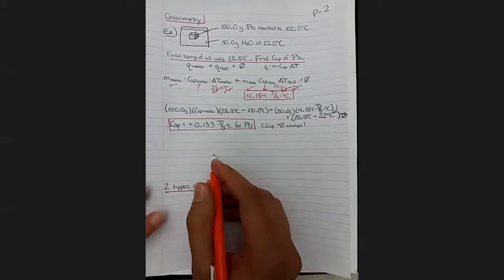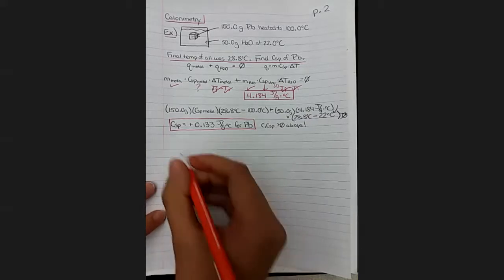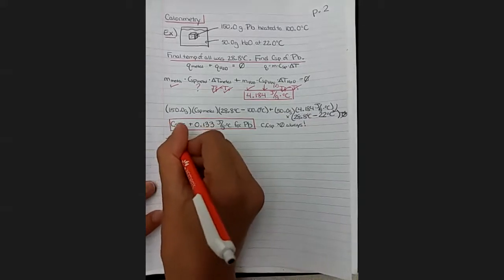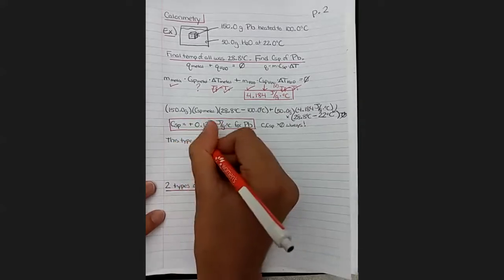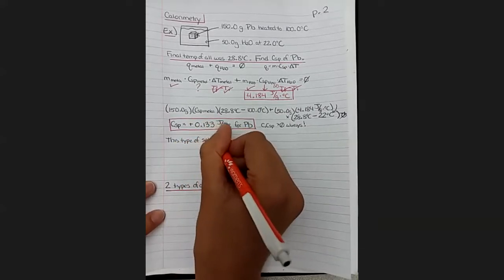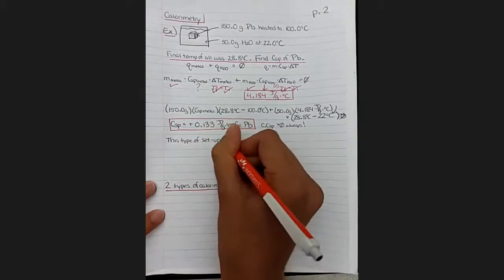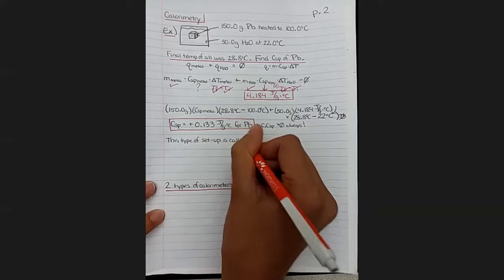Okay, so this is an example of how to do a calorimetry problem. And this type of setup, like the very simplified version that I drew up there with the cube in a box of water, is called a calorimeter.